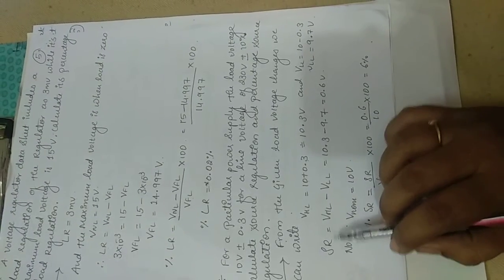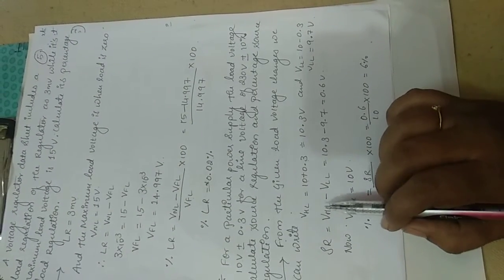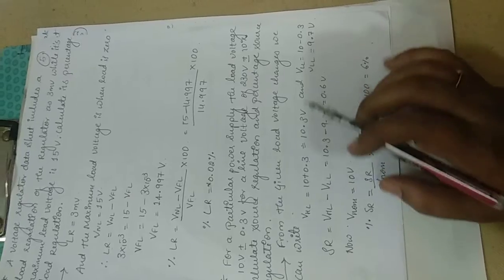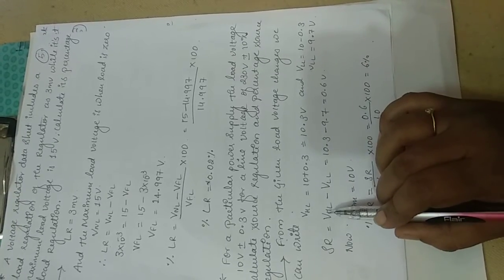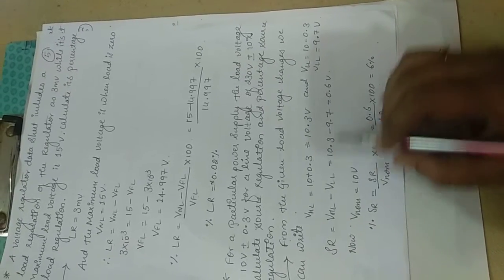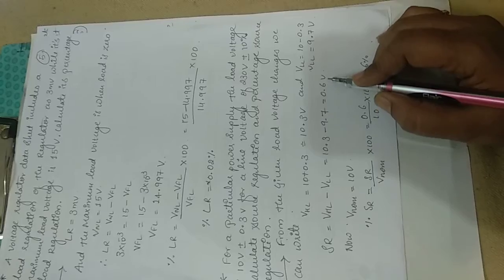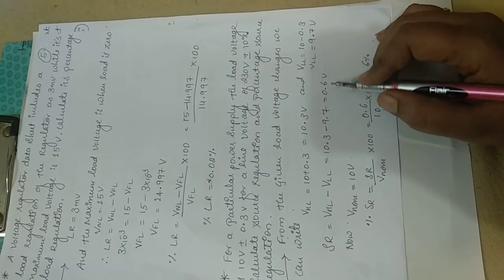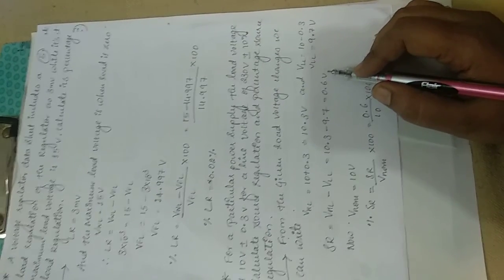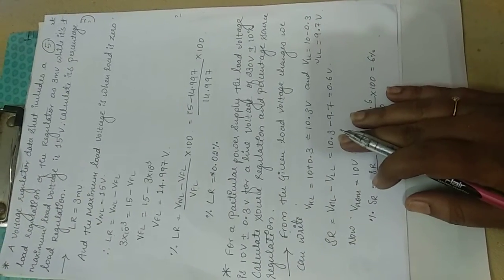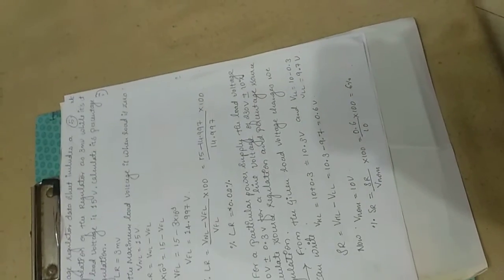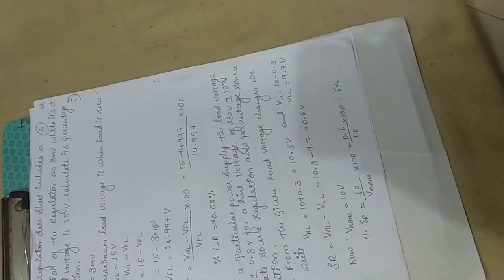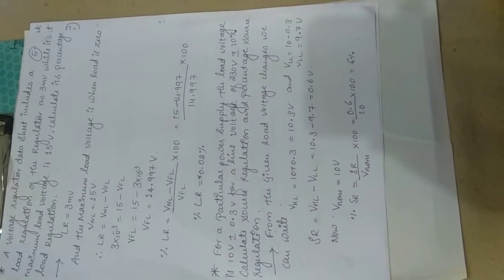To calculate the SR, put the values of VHL and VLL, and you will get 0.6 volt. So the SR value is 0.6 volt. Now, V norm is the nominal load voltage, which they have given as 10 volt.